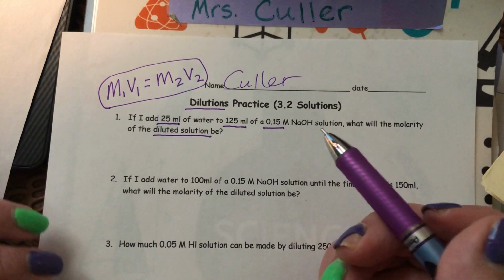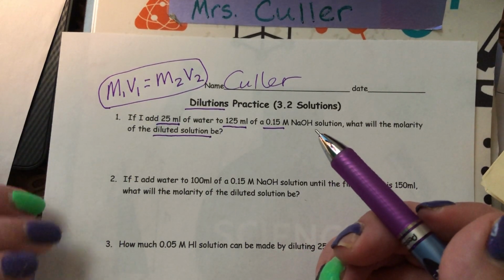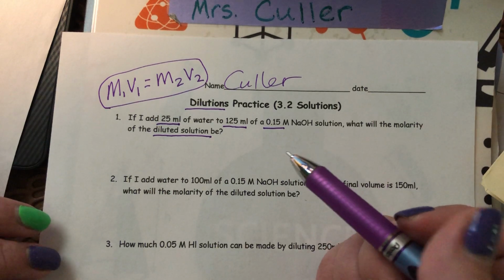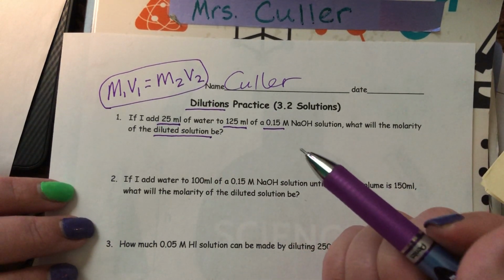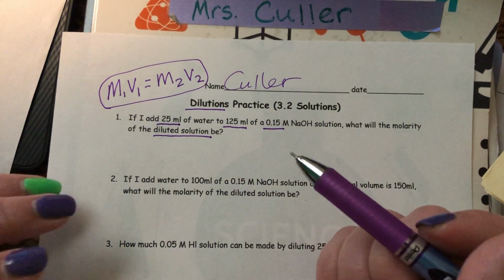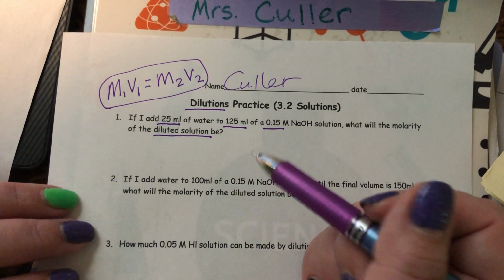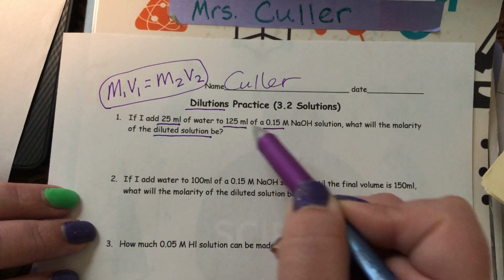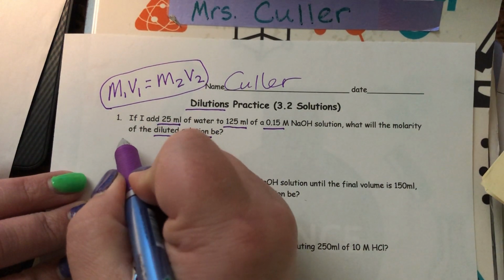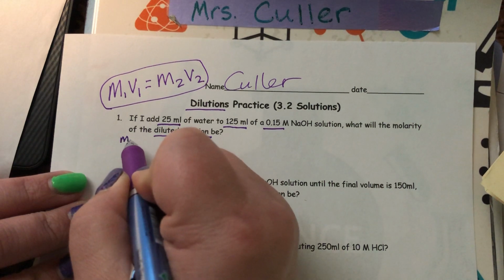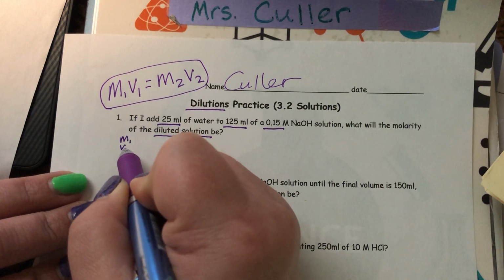We only had to convert in the other one, the molarity, because that's what it calls for. You just put it over 1,000 to get the decimal if you want to convert, but we don't have to in these. So the first thing you need to do is write out the equation every time.